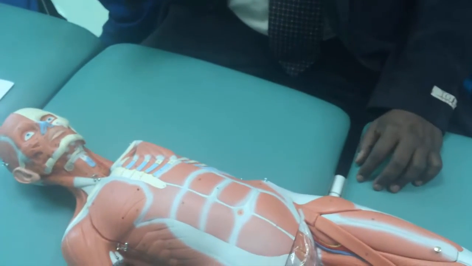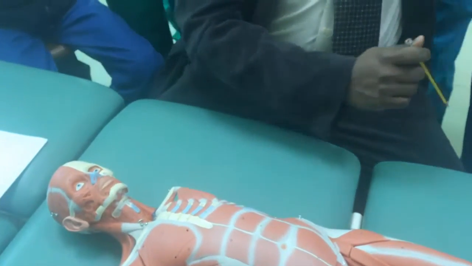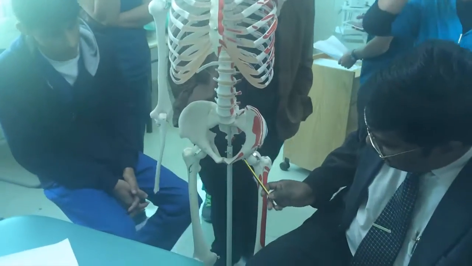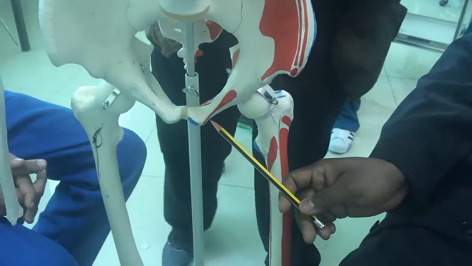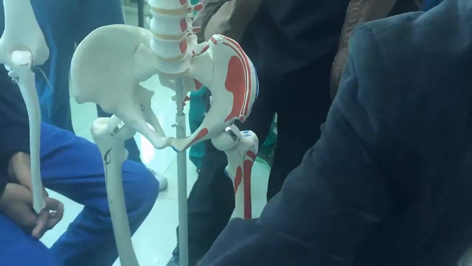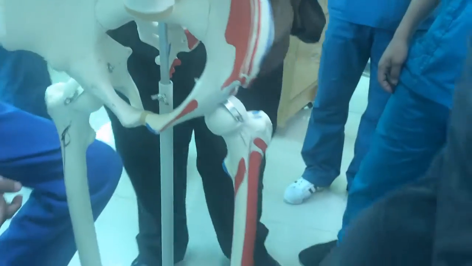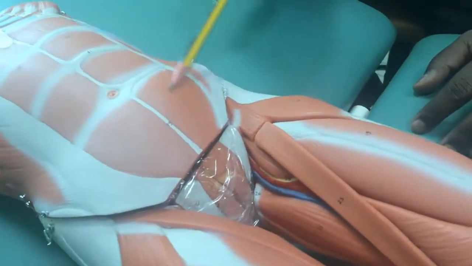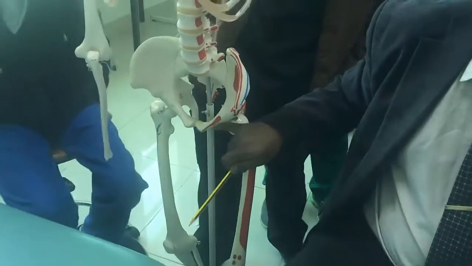Origin, first muscle, rectus abdominis. Can you give me the skeleton? We'll start from here. Can you see the pubic red line? Can you see this red line? This is the origin of rectus abdominis. Pubic symphysis. That is the bone where this muscle starts. Rectus abdominis starts on pubic symphysis.